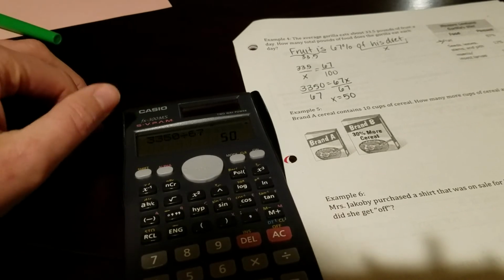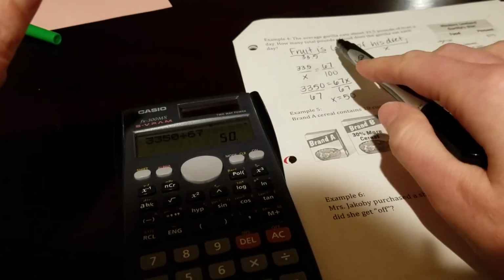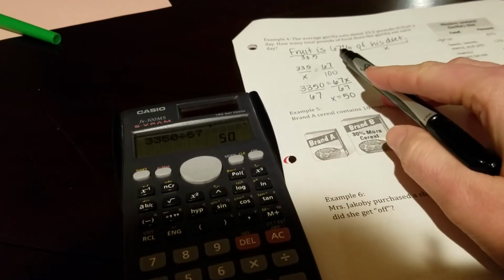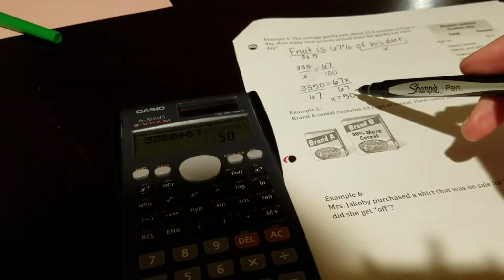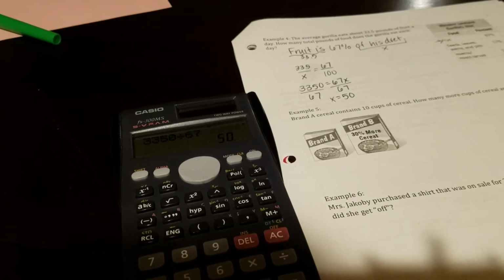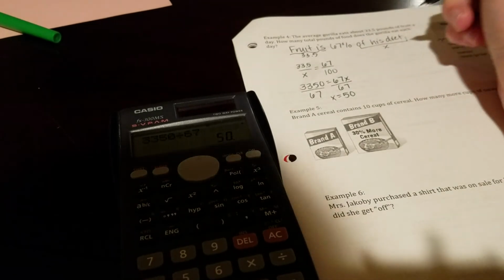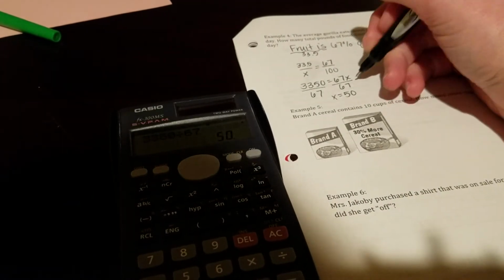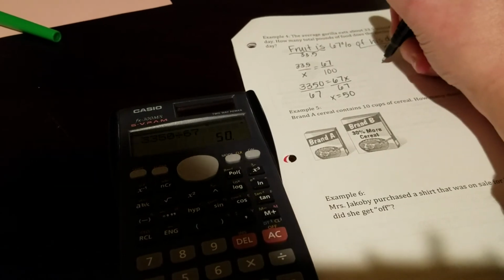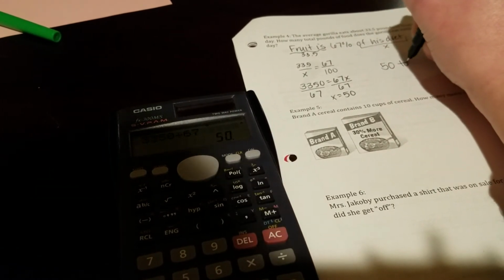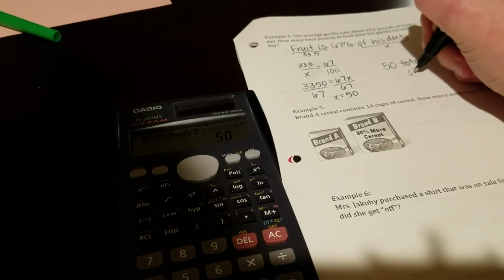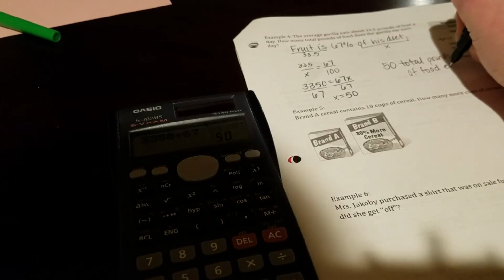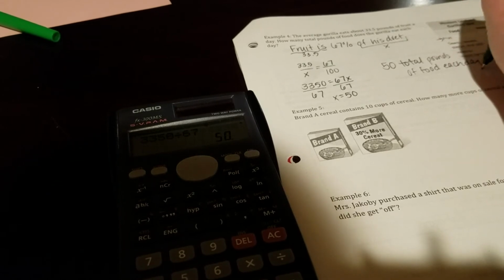Now, think about it real quick. Does it logically make sense? This is a big portion, a big percent of his diet. 33.5 is a large portion of his diet. Is our answer reasonable that we got 50? It does make sense that it's larger than what the fruit is, which is good. So for a final answer, we would say 50 total pounds of food each day.